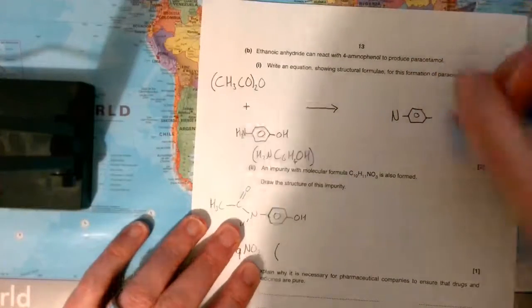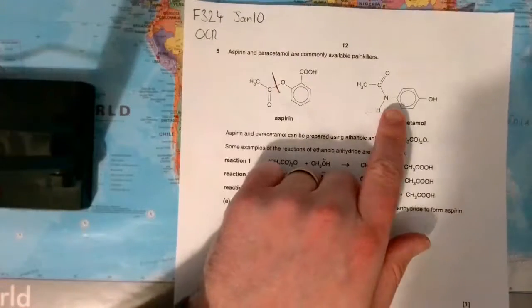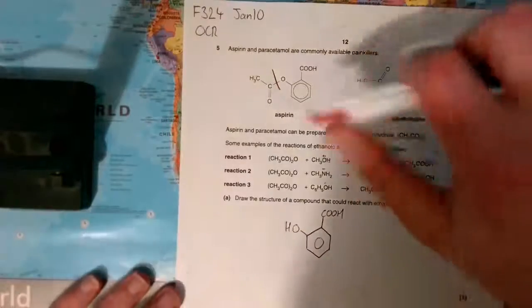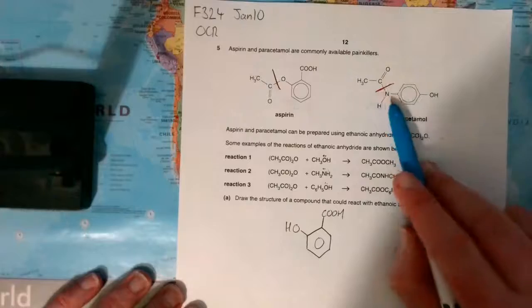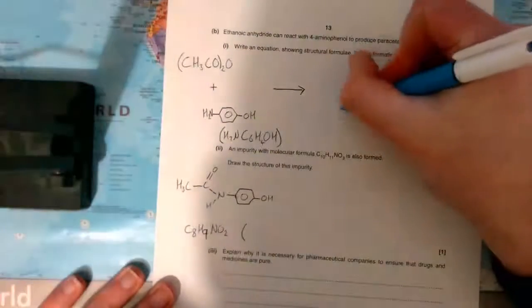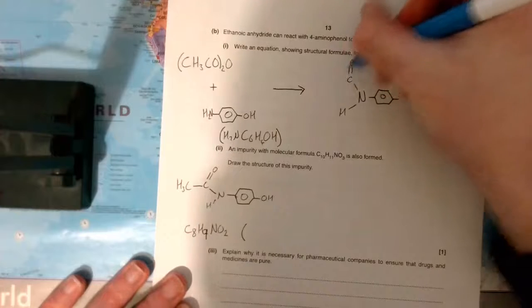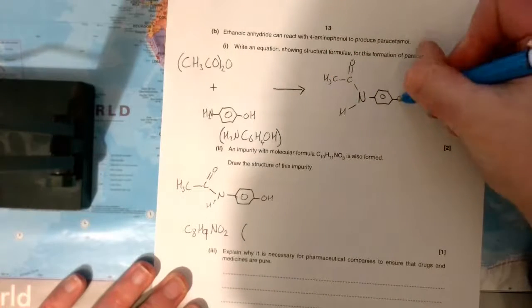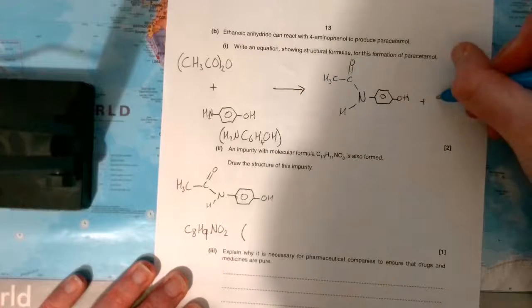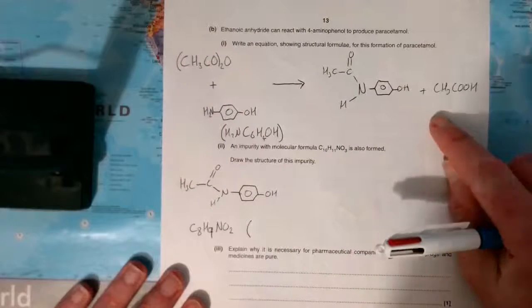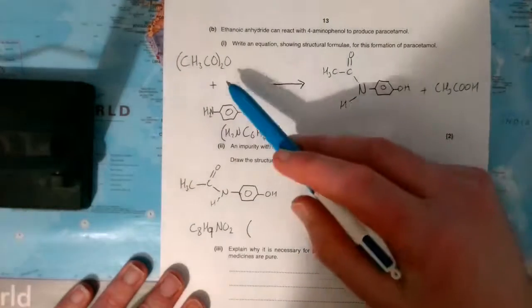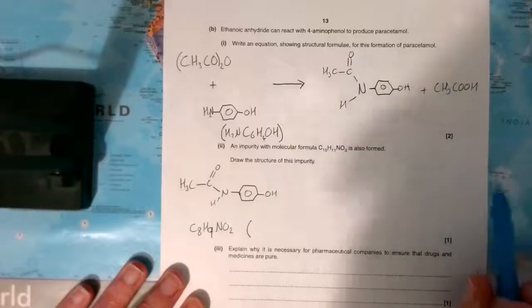The other thing you could do is, even if you were panicking about the 4-aminophenol, just like we did for aspirin, you are going to break the bond from the carbon here, and so simply replace it with a hydrogen. So we have the H2N, the benzene ring, and the OH. So going back here to draw our paracetamol, which we're just copying from over the page, and as with every single one of them, we are getting CH3COOH, which you can compare. You're always getting the ethanoic acid as your byproduct. They gave 1 mark for the reactants and 1 mark for the products.